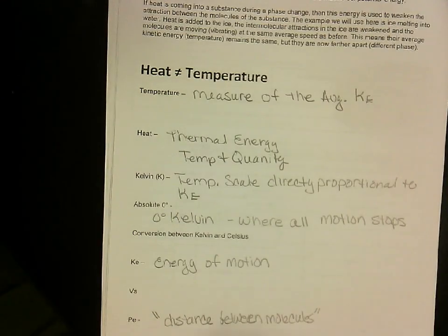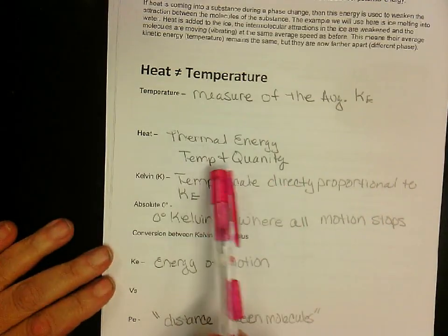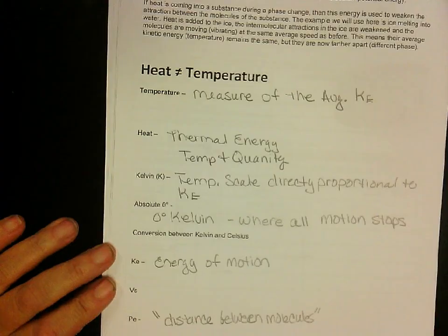And we saw a video that was pretty good. I really like that explanation, but that's really the difference. So for our class, we're going to think about it as temperature and quantity.